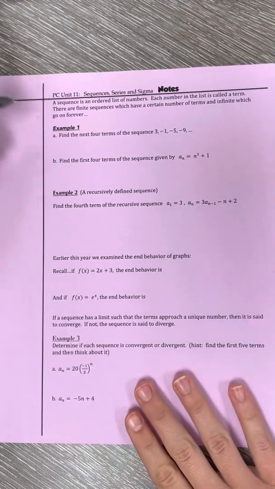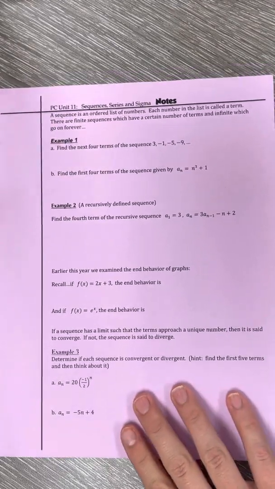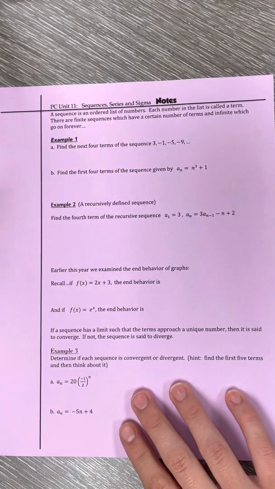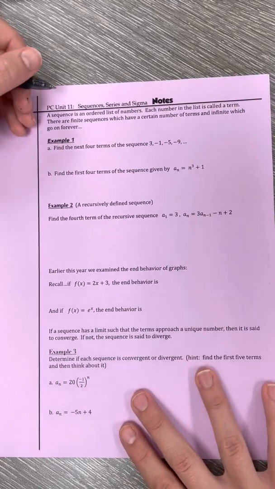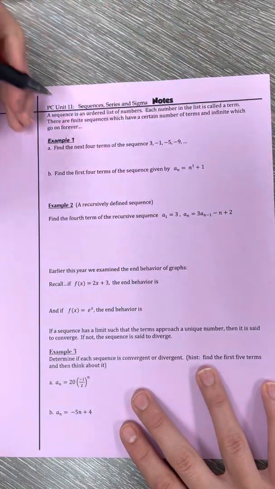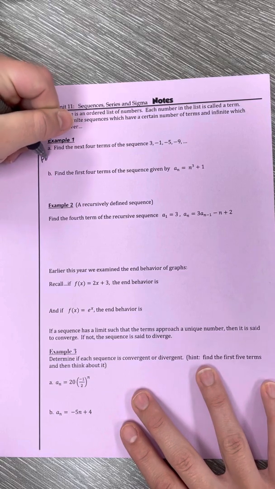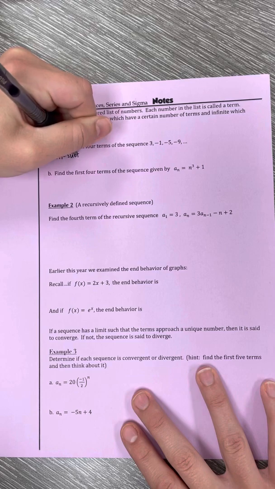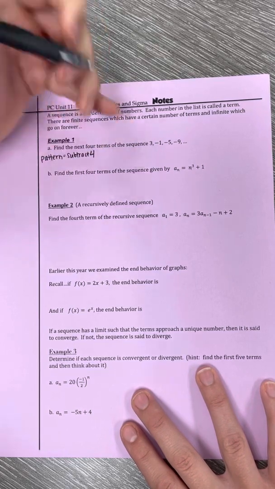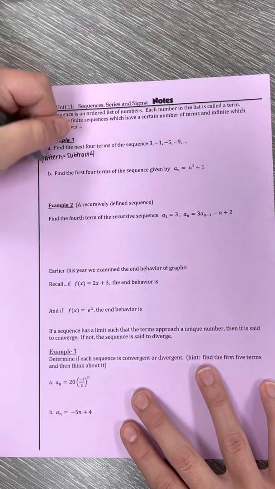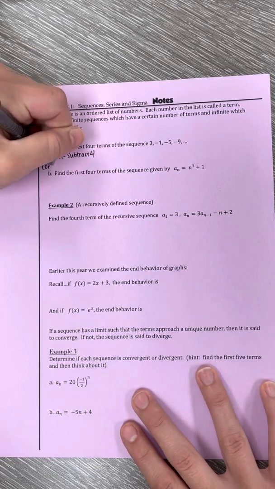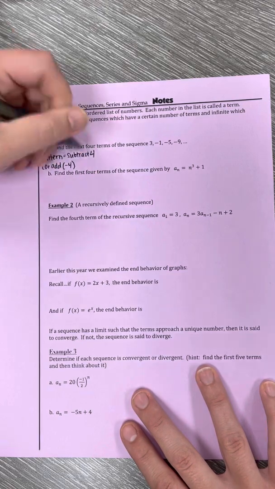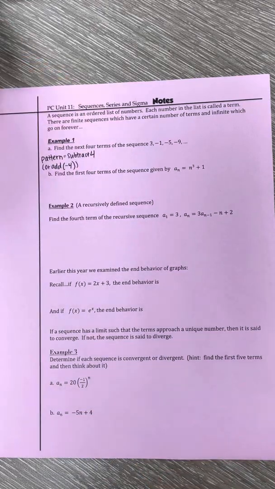So for A, find the next four terms of the sequence. We're going from 3 to -1 to -5 to -9. What is the pattern here? You should be able to tell me what the difference is between each of these numbers. So the pattern in this sequence is to subtract 4. It's going down by 4 each time. Or you can look at that as adding -4. But we're just going to look at that as we're going to subtract 4 each time.